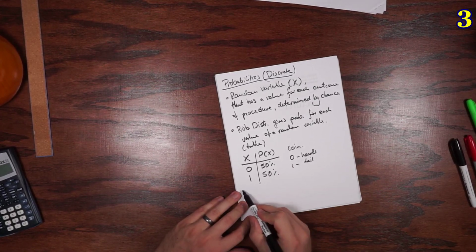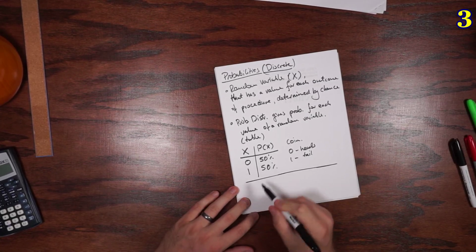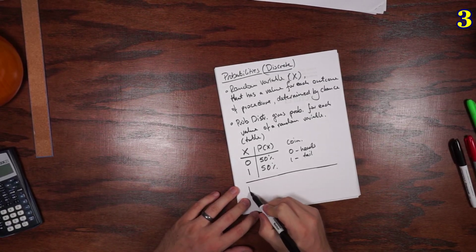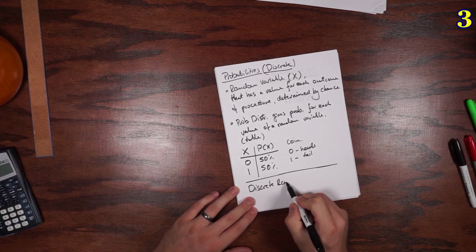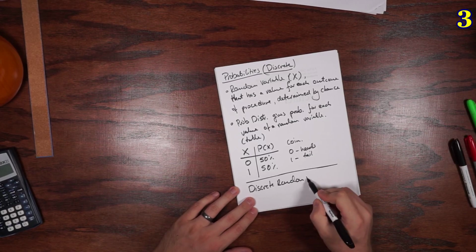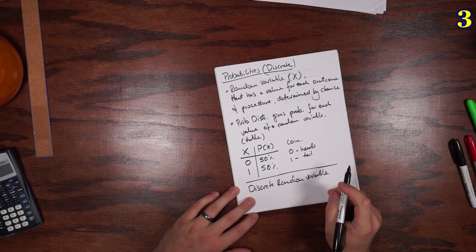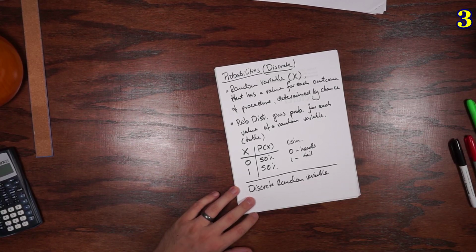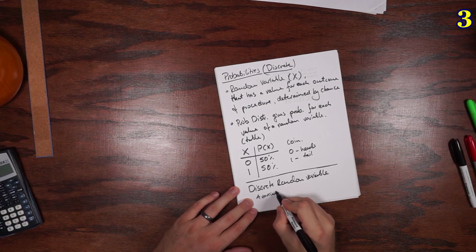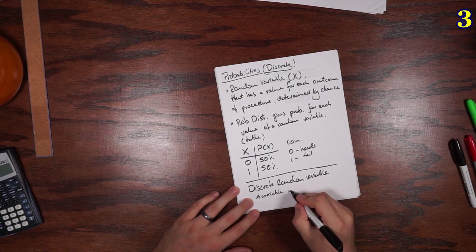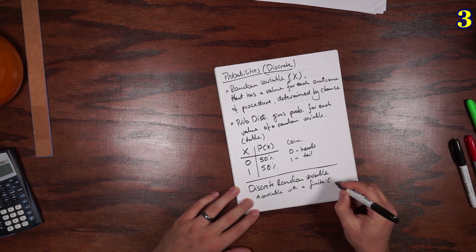We're looking at this, which means that we could also specify random variables into a discrete random variable, which is a variable with a finite, which means countable, number of values.